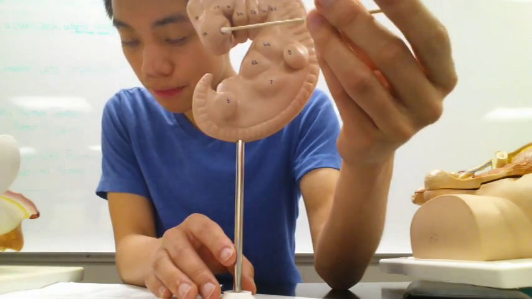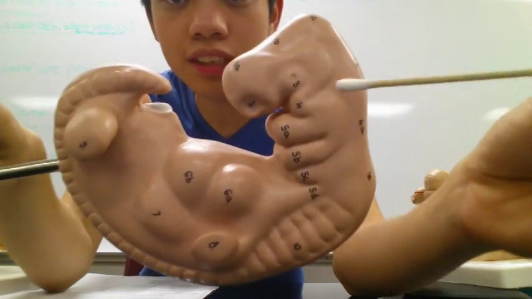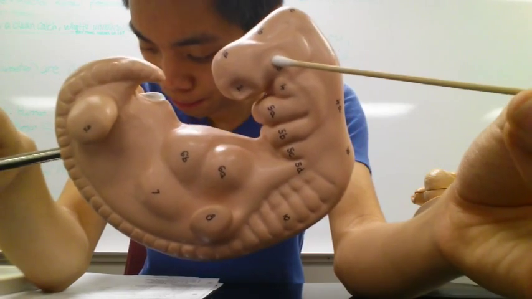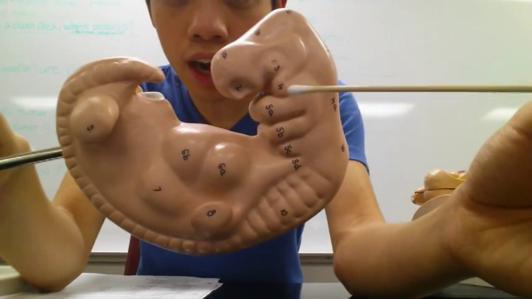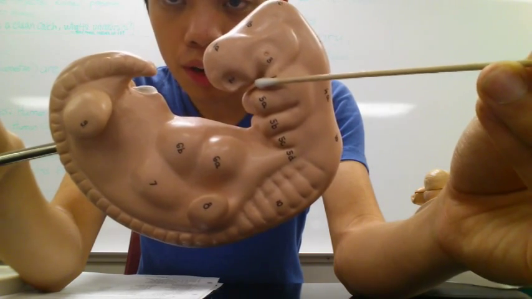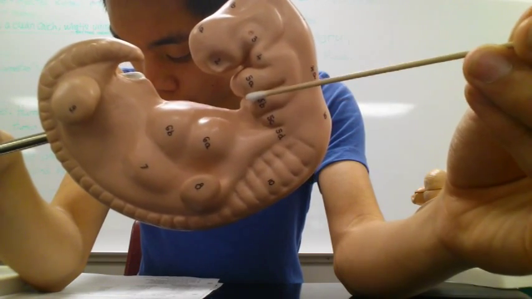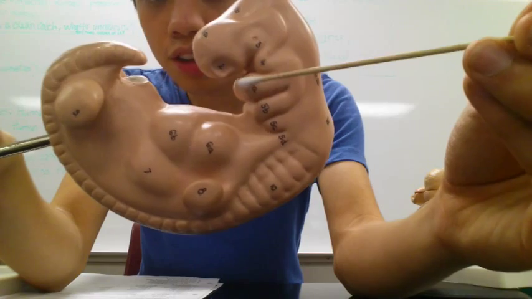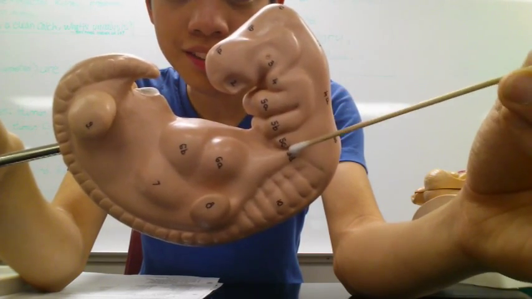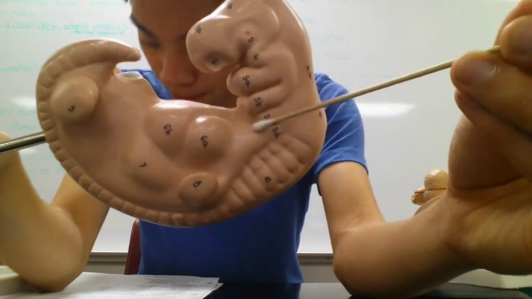That would be the nose. You have the eye. Let's go in close like this. So this is the nose. This would be the eye right here. You have the lower jaw, which is this little bump right here. So this would be the lower jaw. And then you have this right here, which is called the branchial arches, which helps me with spelling. So these are branchial arches, which are these three right here.